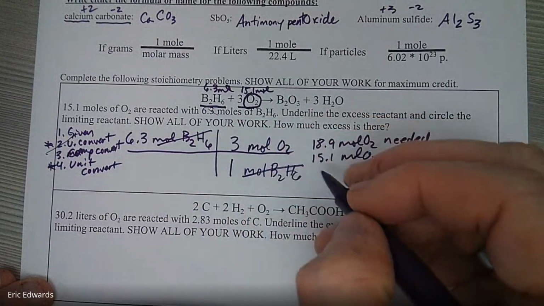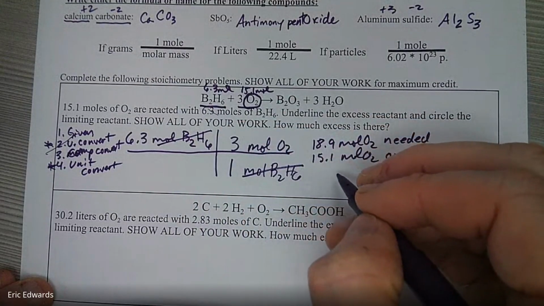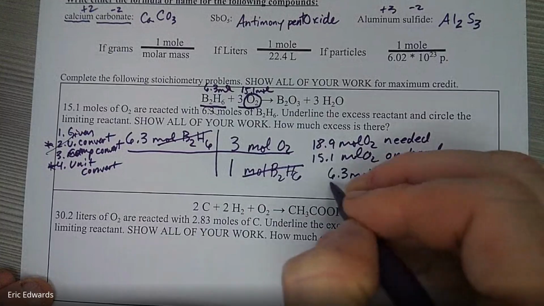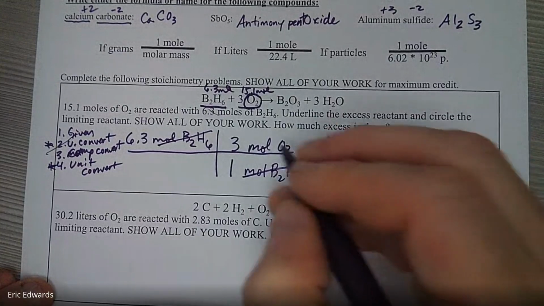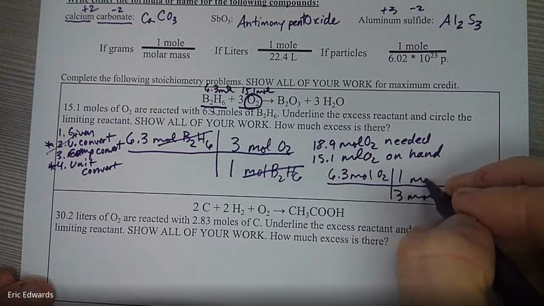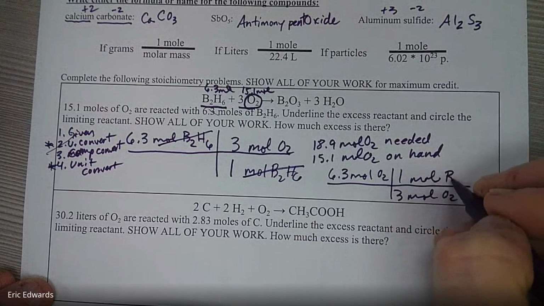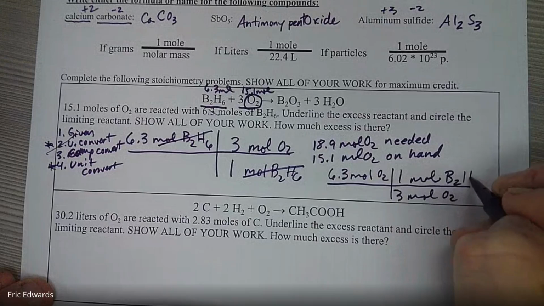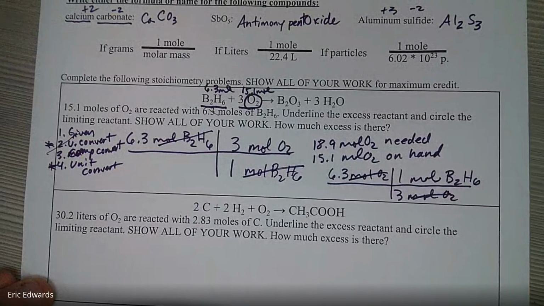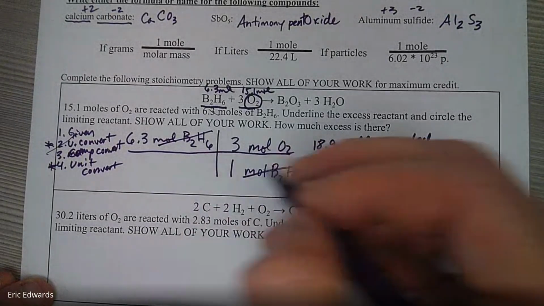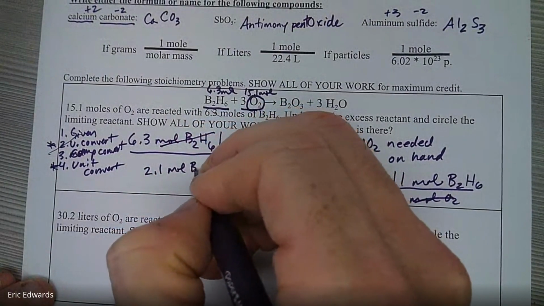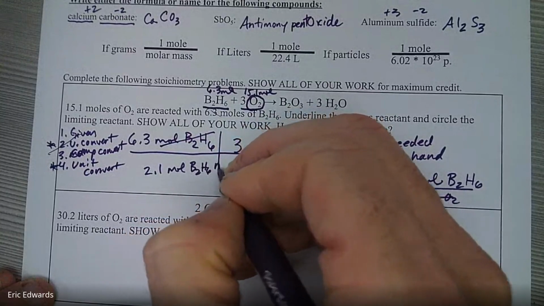So I'm just going to flip it. And now I'm going to find out if I use the 6.3 mole O2, and it's 3 mole O2 to 1 mole B2H6, then I get 6.3 divided by 3, and I get 2.1 mole B2H6 needed.